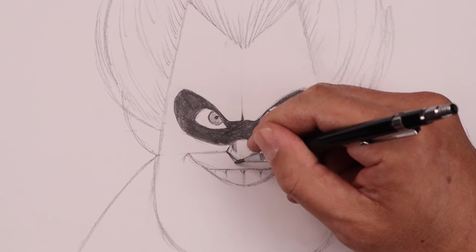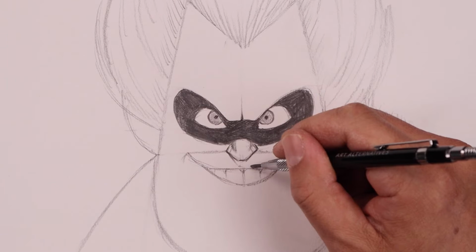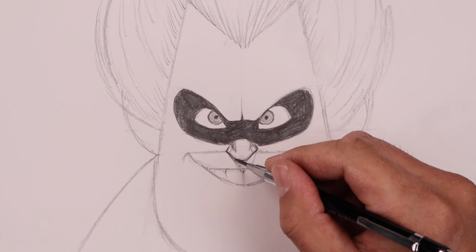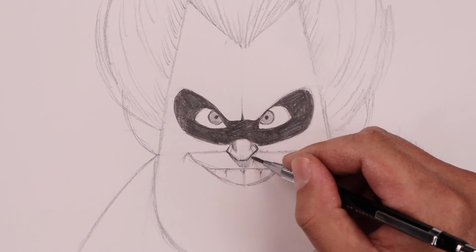I want to add a little bit of a shadow coming down from the tip of the nose, and across, just leaning it over towards the right side, and we'll just lightly shade that in.